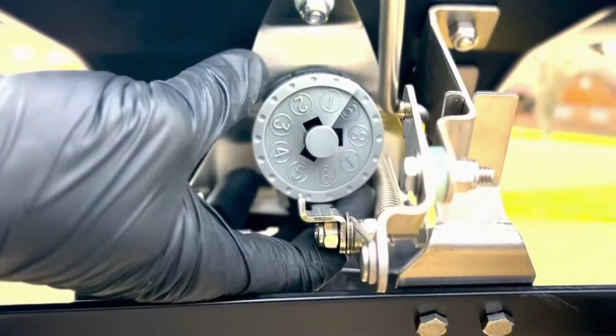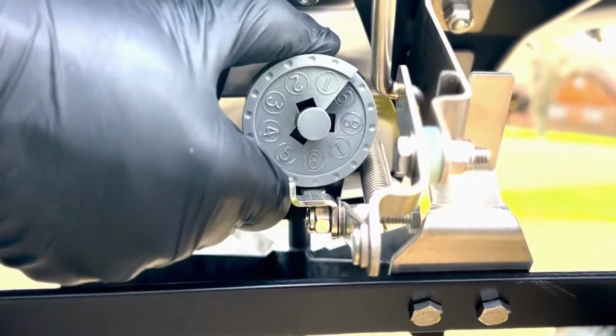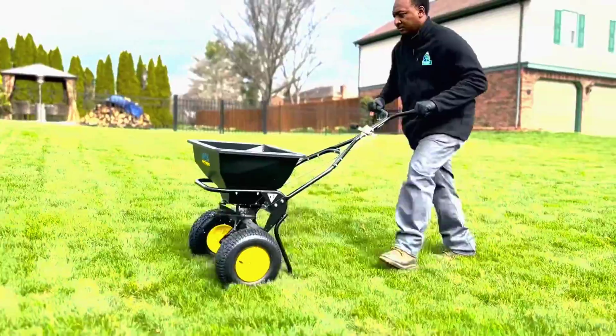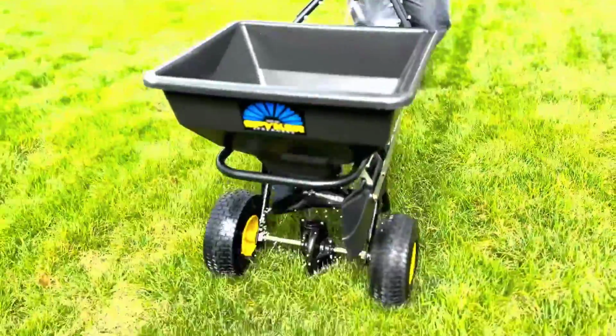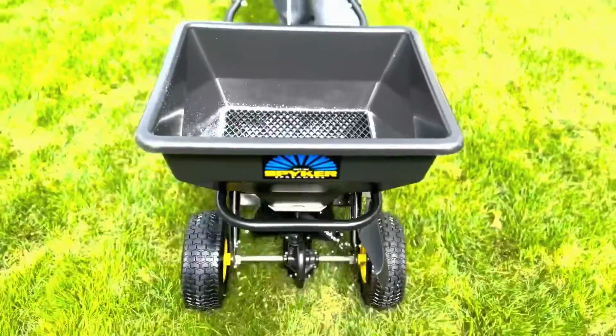Make sure you go east and west. If you still have a lot left over, go north and south. The more you do it, you will learn what setting you need if the bag doesn't already give you the instructions on what setting to use to achieve the pounds per 1,000 that you're trying to put on your lawn.